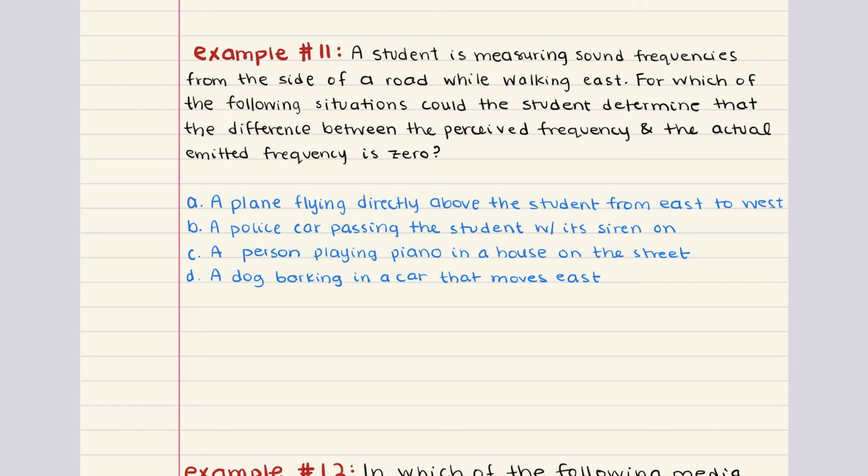The Doppler effect describes how the perceived frequency of sound changes when there's a relative motion between the source of the sound and the observer. When the source and the observer are moving towards each other, the perceived frequency increases.